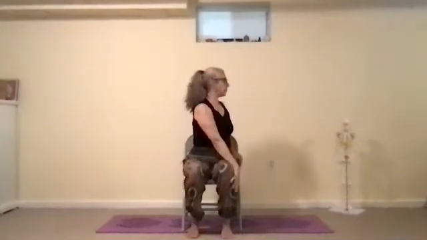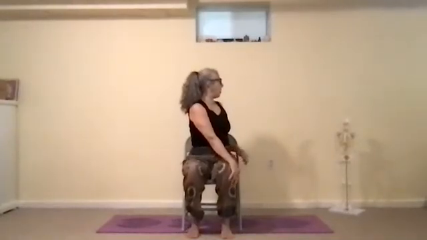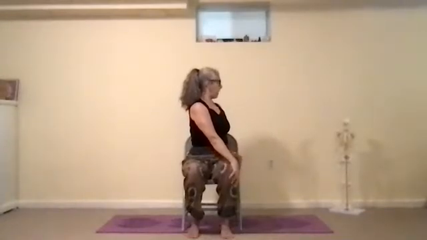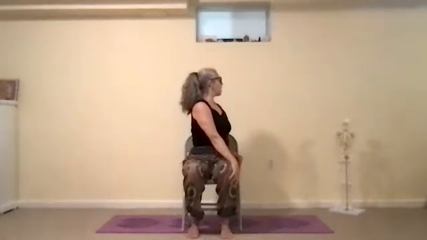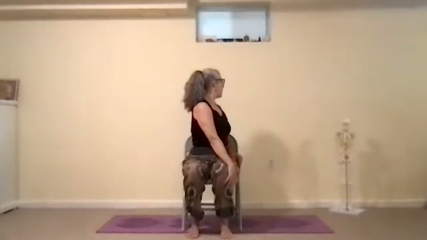And back to center. Once again, extending the sides of the waist, get long, the spine gets straight. Take a twist to the right. And then as you breathe in, think about axially extending as you breathe, straightening up through your spine. And as you breathe out, relax the curves of the spine and twist a little bit deeper. And come back through center.